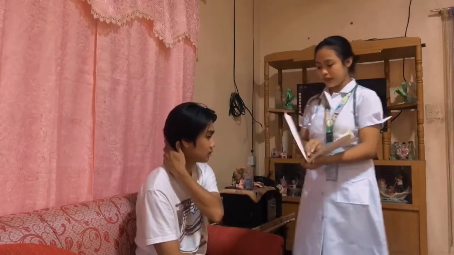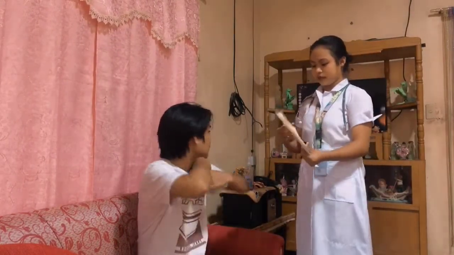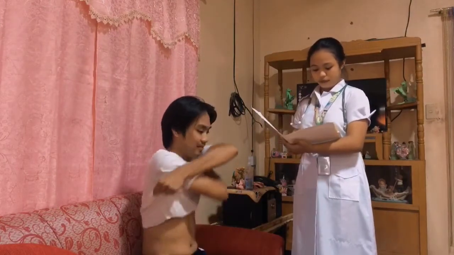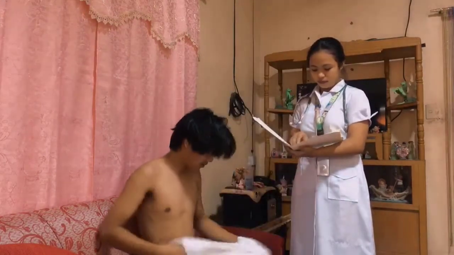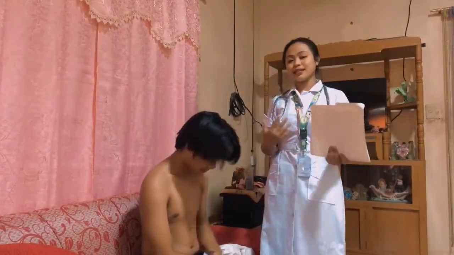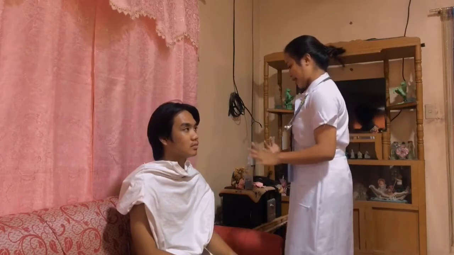So, for this procedure to be more successful, we need to ask our patient if he can take off his shirt. So, sir, can you please take off your shirt? So, now we will proceed in assessing first the posterior thorax of our patient. So, we will inspect for the shape and the symmetry of the thorax from its posterior and lateral view.